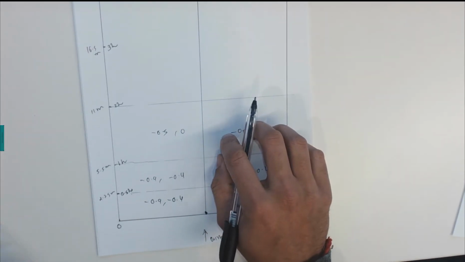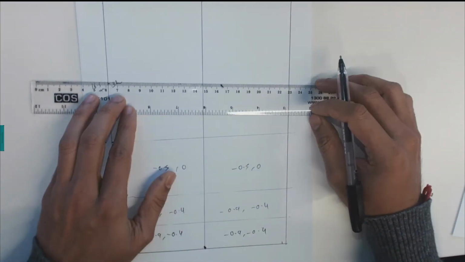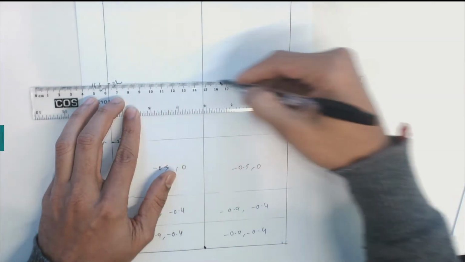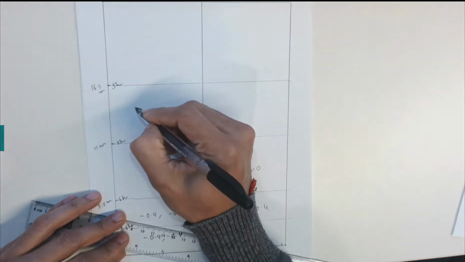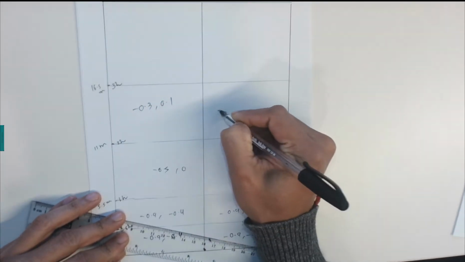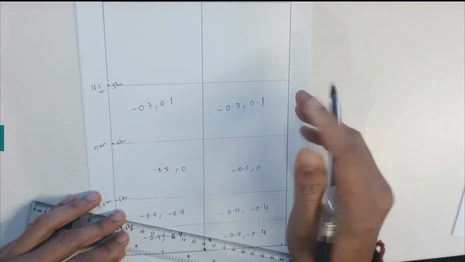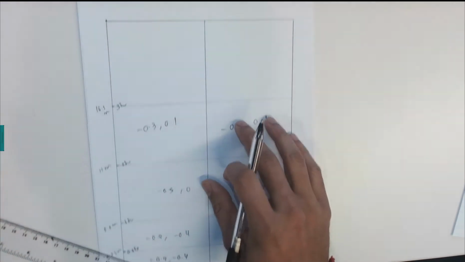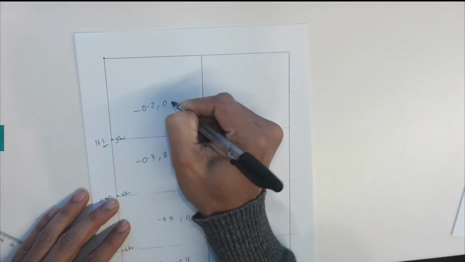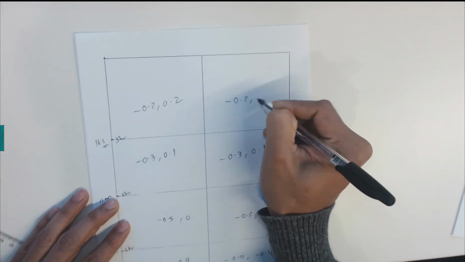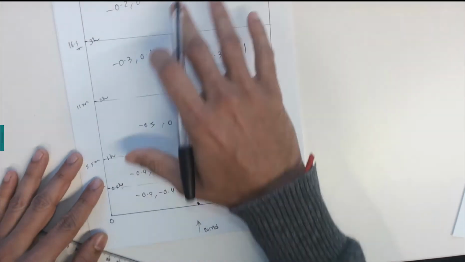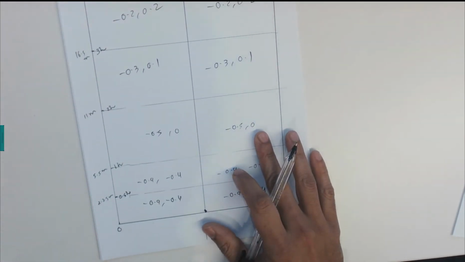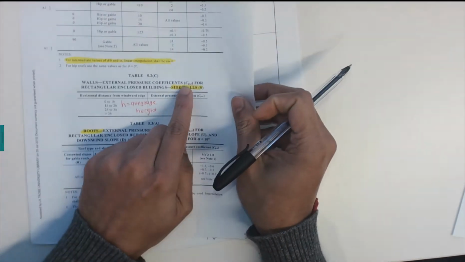And then we have the next level, where we have minus 0.3 and 0.1, and the last one, minus 0.2 and 0.2. So that is the CPE value for the roof.